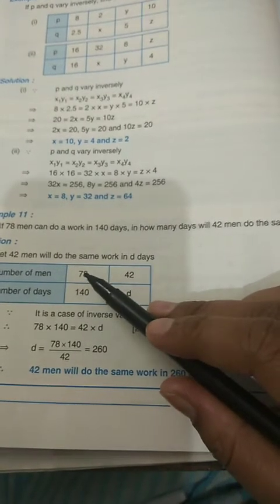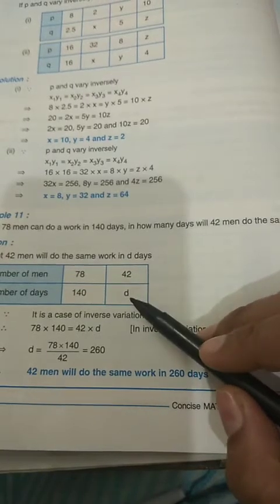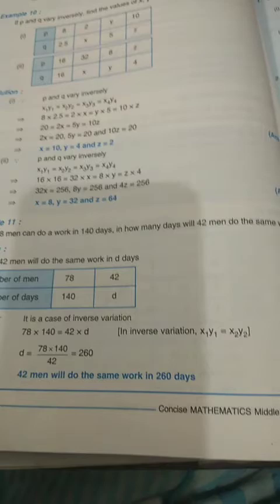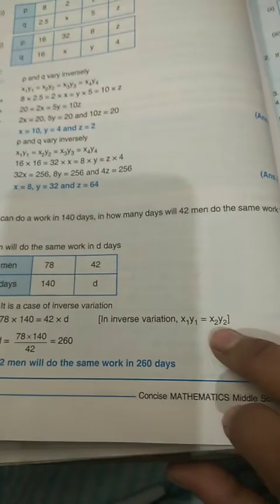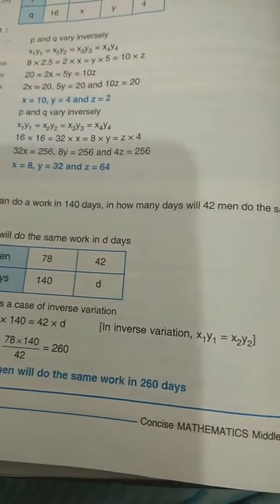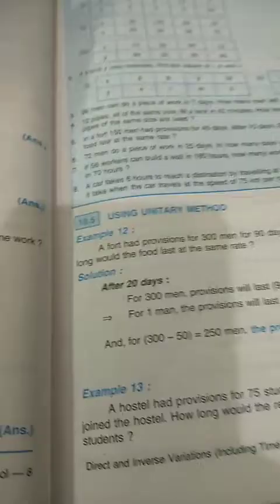No, you will write 78 into 140, and then 42 into the days they have asked for. So this is the way we write for inverse variation. We multiply in inverse variation, and in direct variation we divide, and then we do cross multiplication. I hope you are clear, students.